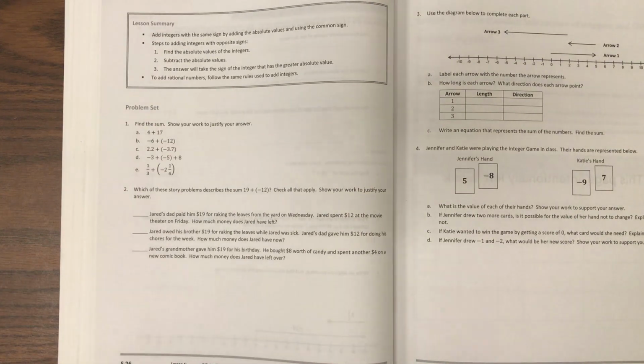Okay, so today we're going to look at questions from the lesson 4 problem set in module 2. And this lesson is called Efficiently Adding Integers and Other Rational Numbers. And so in class we learned this method about how to quickly add two numbers if they're both positive, or if they're both negative, or if one's positive and one's negative. So we're going to practice those steps.